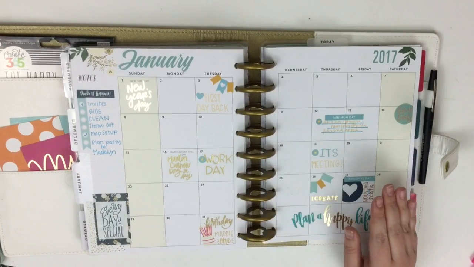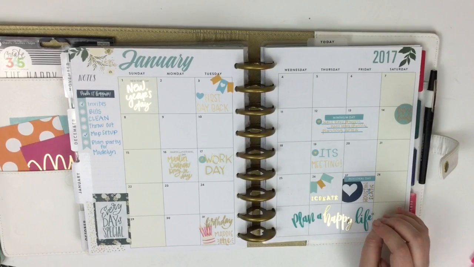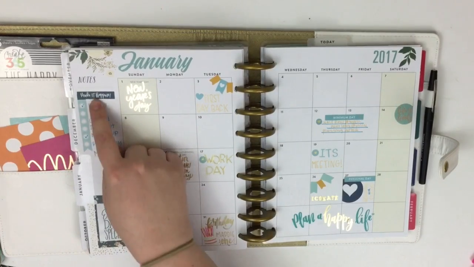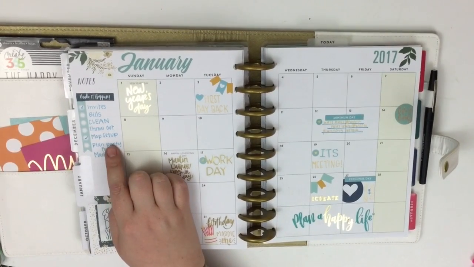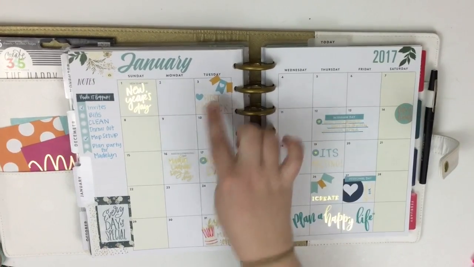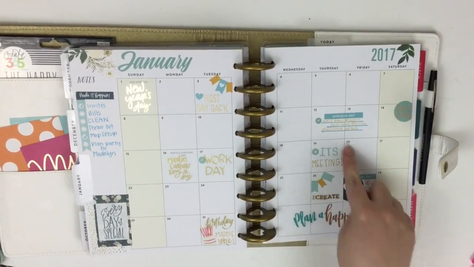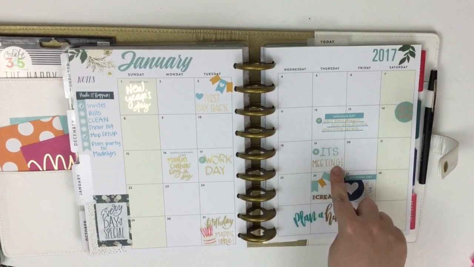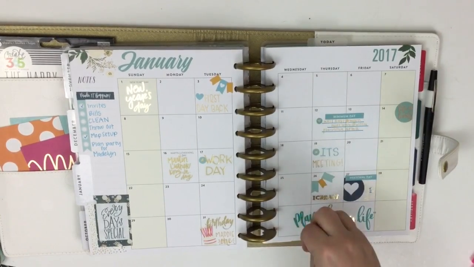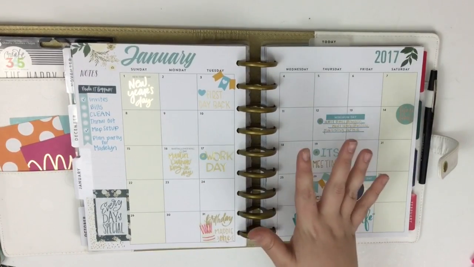The way that I use my monthly spread is as an overview of the big things that are coming this month. On the side, I always put a list of big things that I want to get done during the month, and then I list the big things that are happening each day. Like this was my first day back at work. This was a no school day, so I put the holiday there. This was a work day. This was a big meeting. This is a big event that I have going on. This is my niece's birthday. So it's just the big things. I don't write little to-dos in my monthly spread. I just like to look at my monthly spread to see the big items that are coming that month.